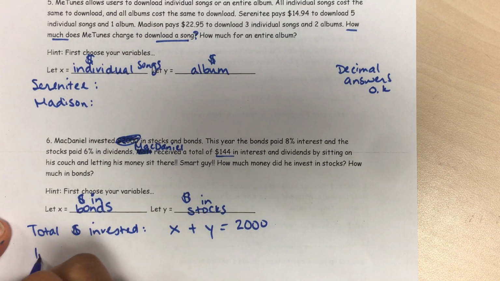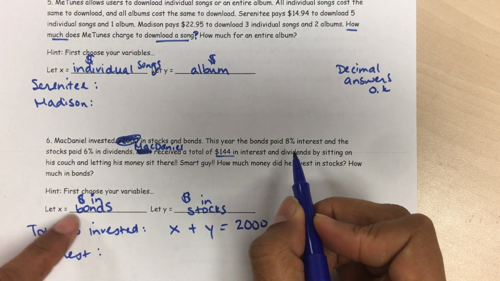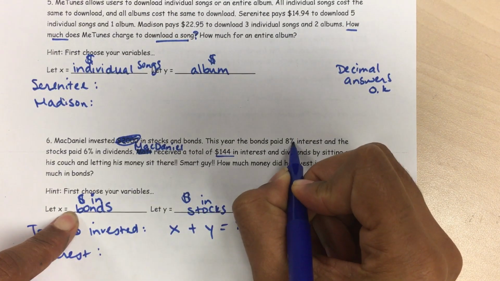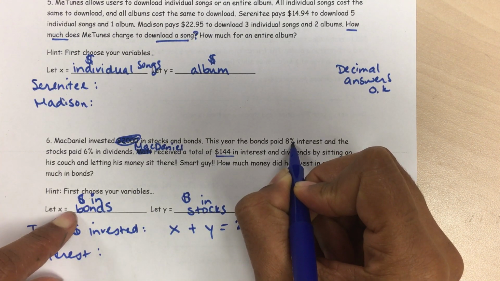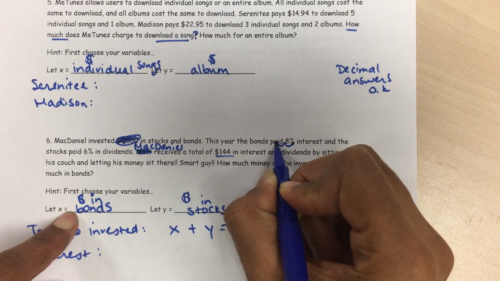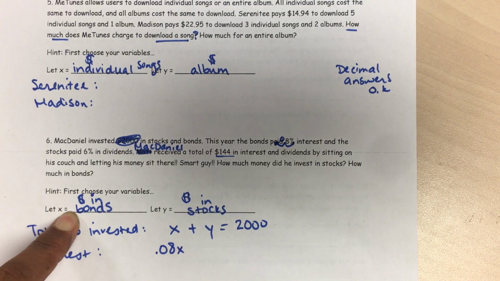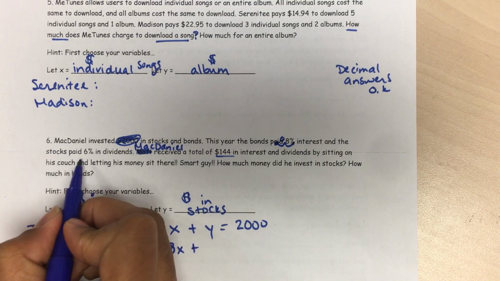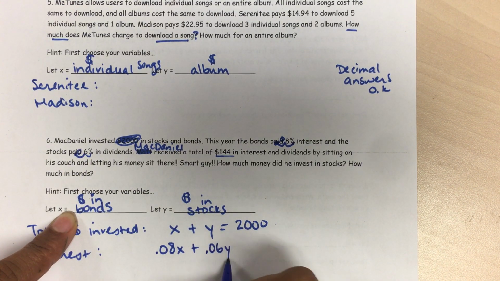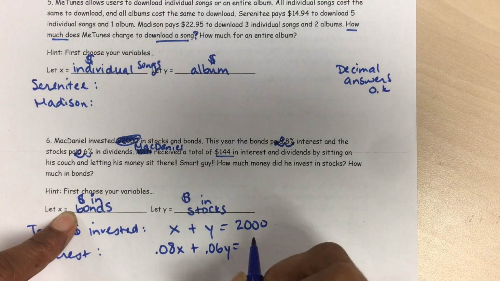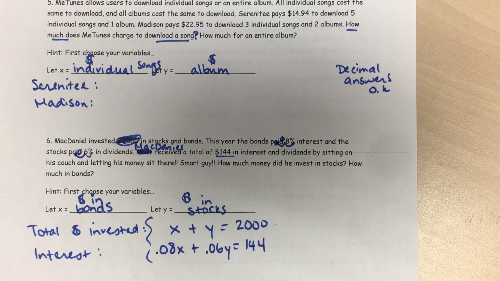So we're going to do an interest equation. And that'll be how much for bonds? 8%. You cannot use a straight percentage. You have to convert it to a decimal. How do we do that? Just like Beyonce, to the left. So 0.08 for bonds. The same, to the left, 0.06 for stocks. And my total interest and dividends received is $144. Now you're all set up.